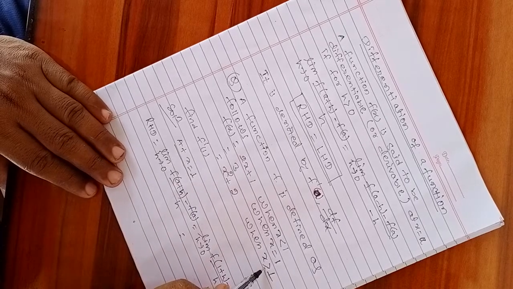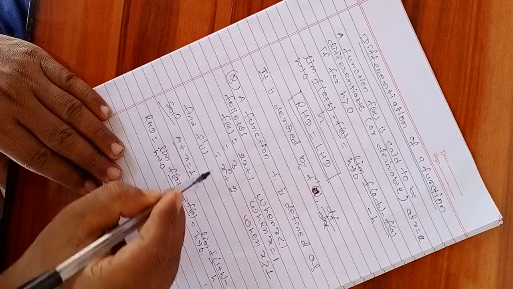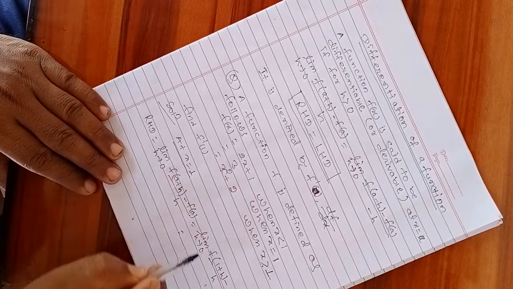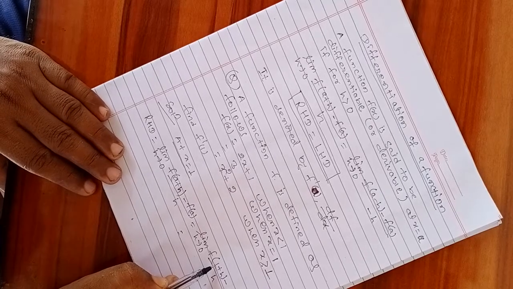For the right hand derivative the domain is x greater than 1, so the function is x square plus 2. Instead of x you should substitute 1 plus h.